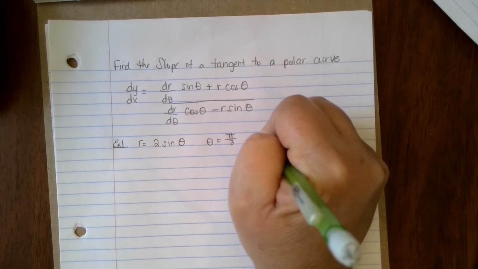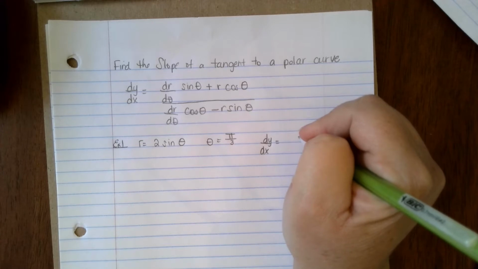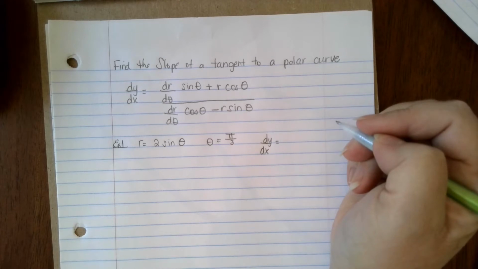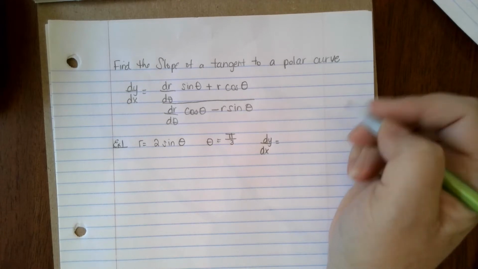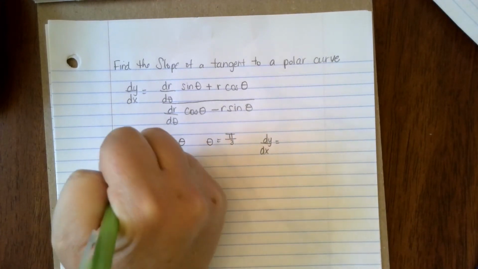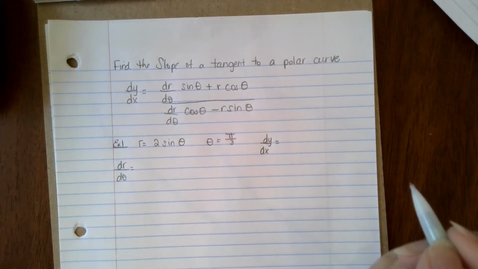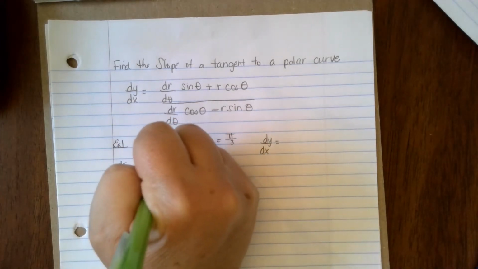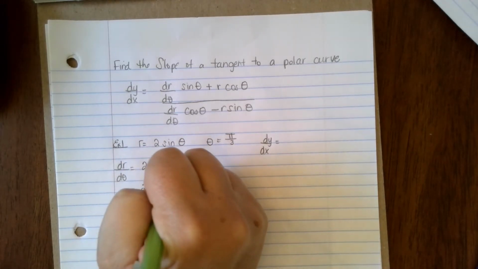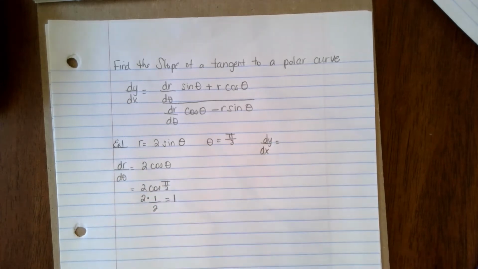dy/dx is equal to dr/dθ. So the first thing you've got to do is figure out what dr/dθ is. So r prime, or dr/dθ, is going to equal, what's the derivative of sine? That's going to be cosine. So you've got 2 cosine θ. And then you want to figure that out at pi over 3. So 2 cosine of pi over 3. Well, cosine of pi over 3 is equal to 1/2, so it's going to equal 1.